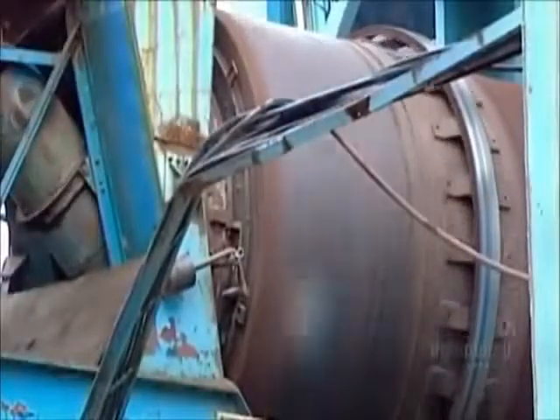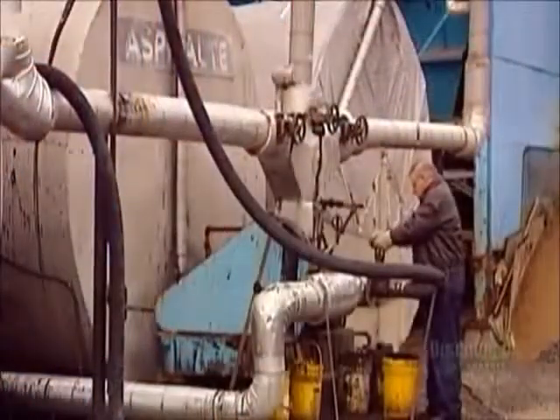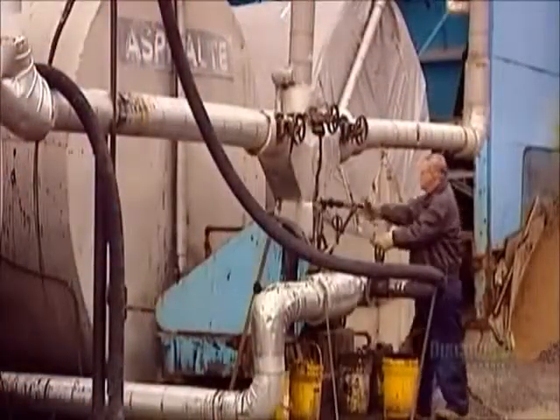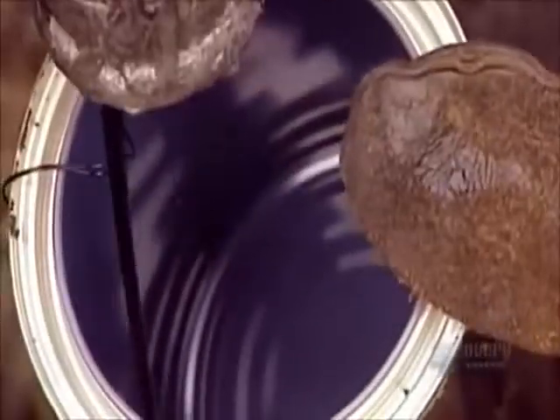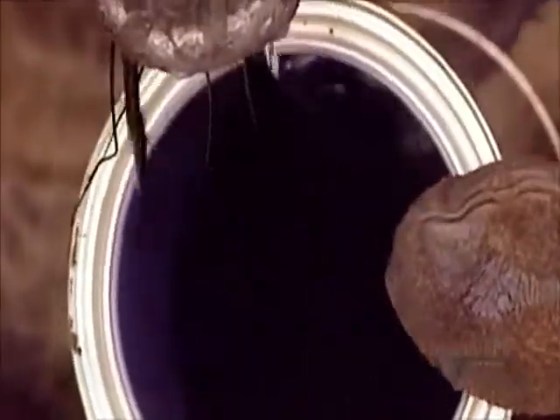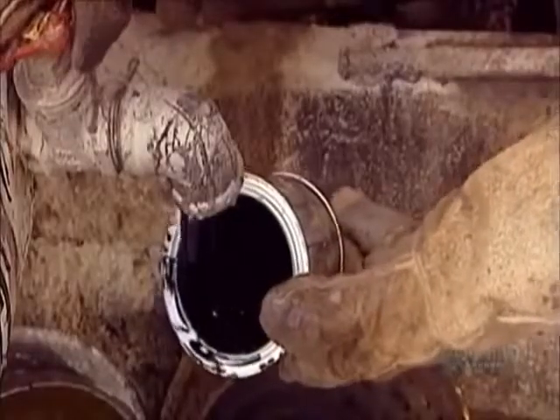Everything then goes into a mixer. As this demonstration shows, the mixer blends everything thoroughly. Then it's time to pump in hot asphalt cement. Oil refineries make asphalt cement from what's left over after they've processed crude oil. The paving mix contains about 5% asphalt cement.